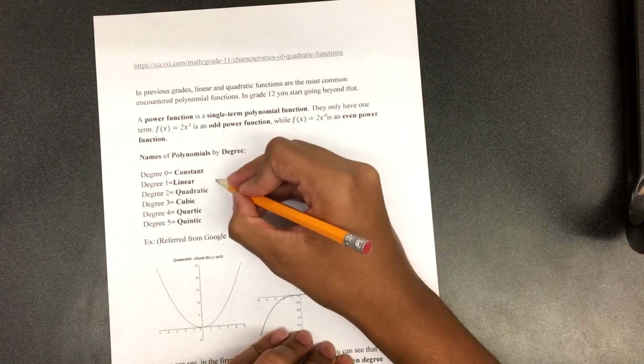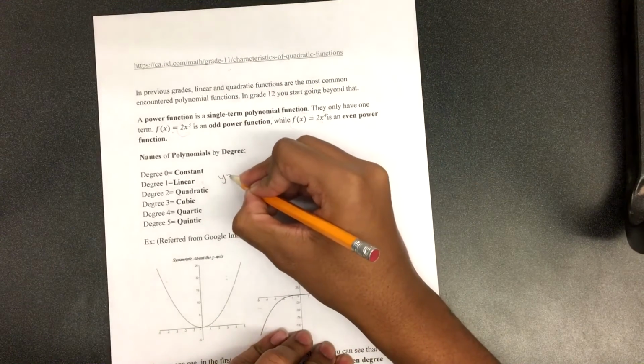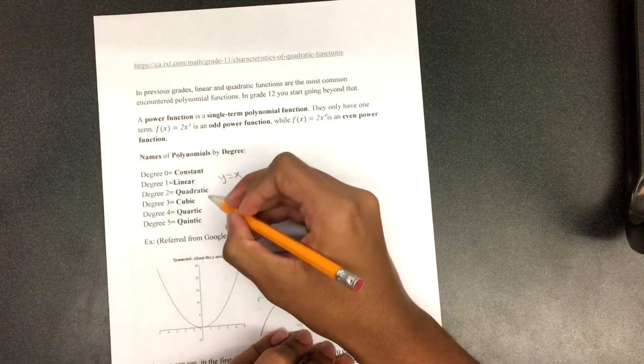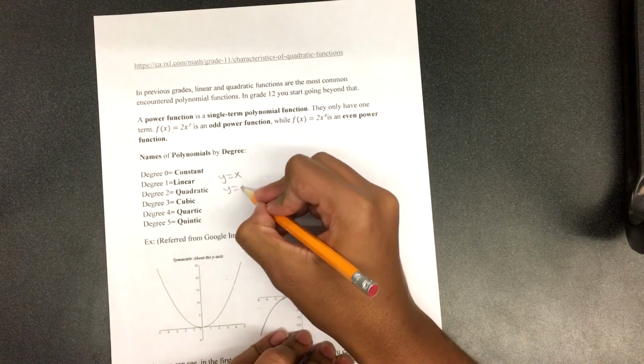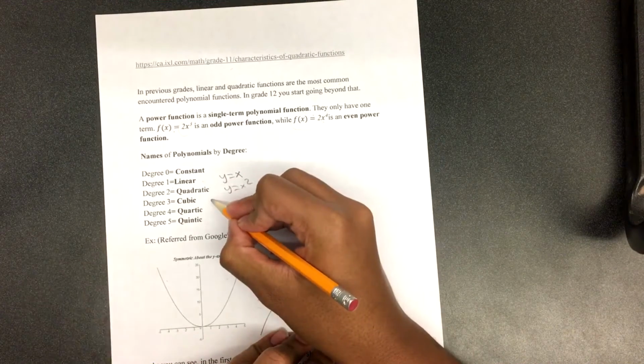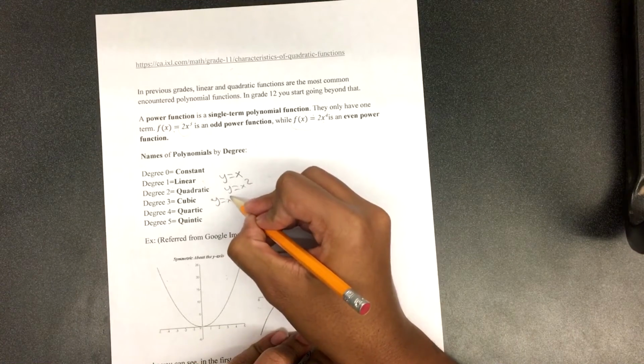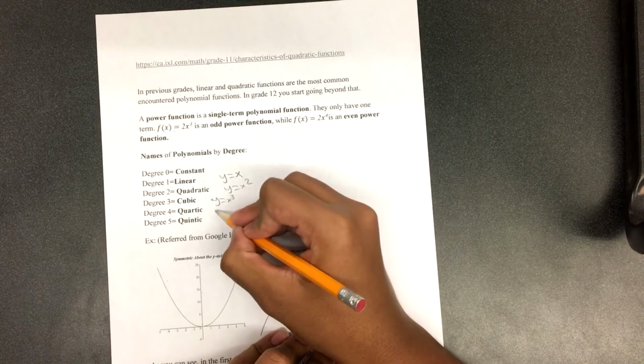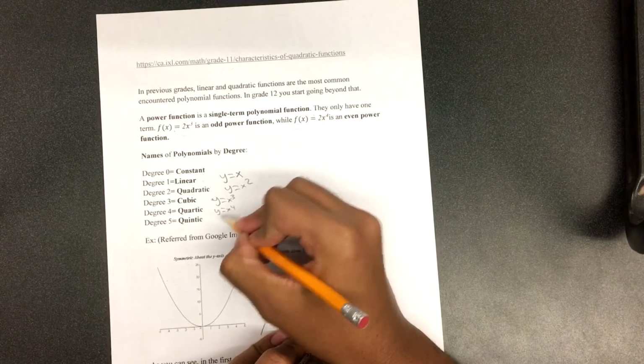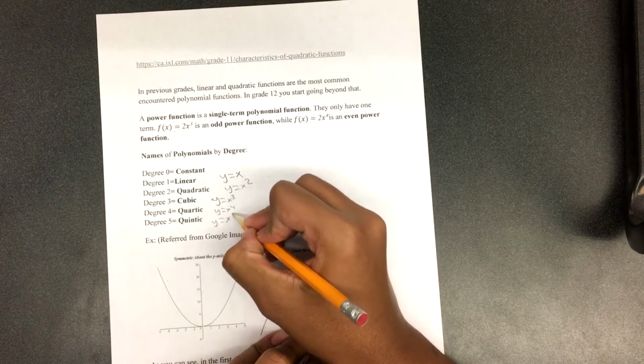So an example I could give you for a linear would be y equals x. Quadratic, y equals x squared. Cubic is y equals x to the power of 3, and so on and so forth. y equals x to the power of 4, y equals x to the power of 5.